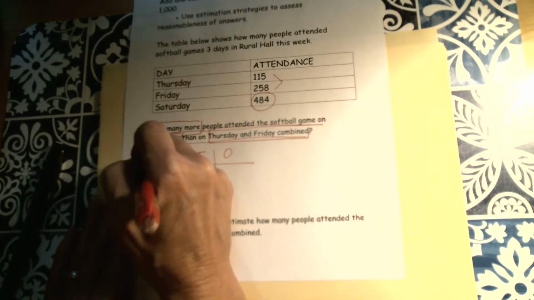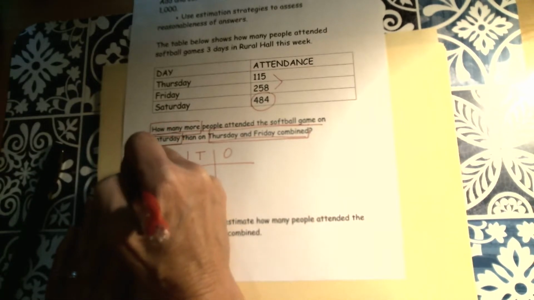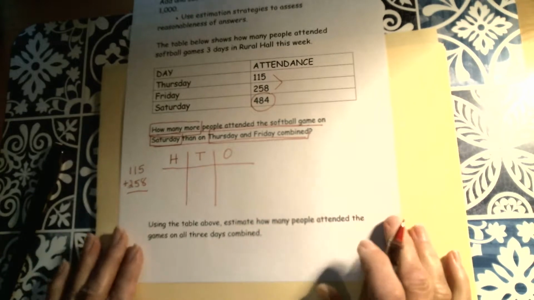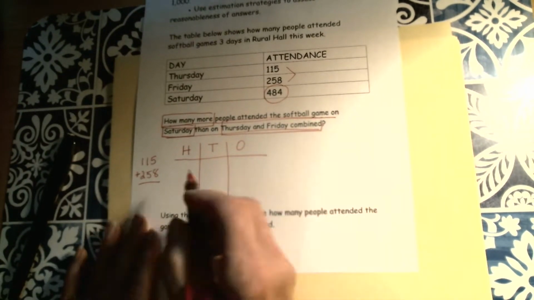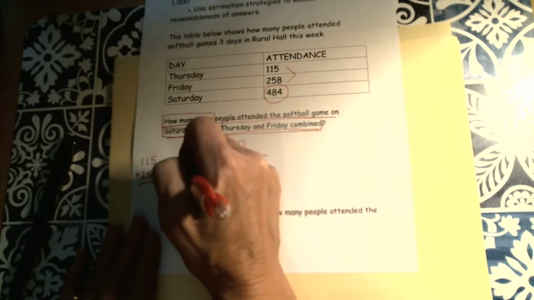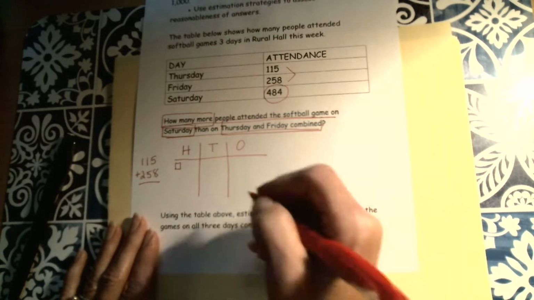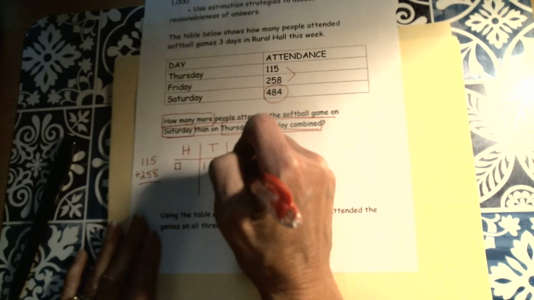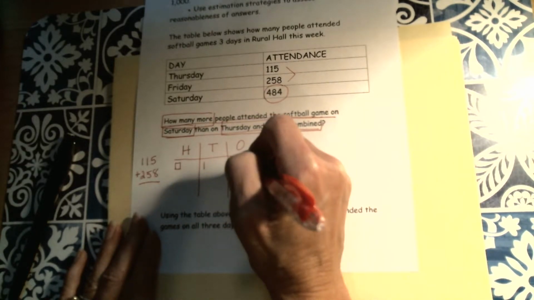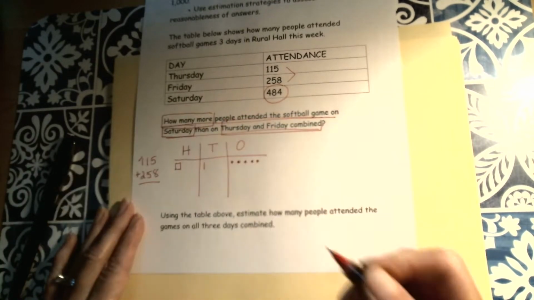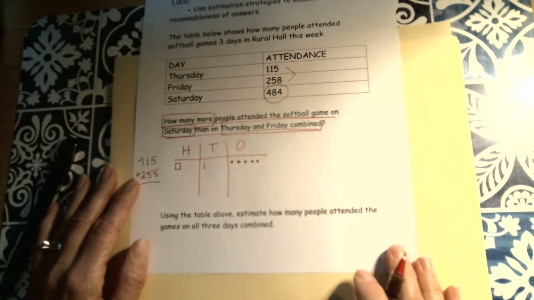So I have 115 plus 258. Okay, I'm going to take the 115 and I'm going to put a box for the 100, a 10, and the dots represent ones. So that's my 115. I'm going to put a check so I know I already put that one down.